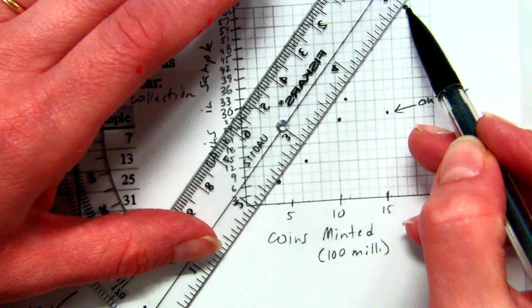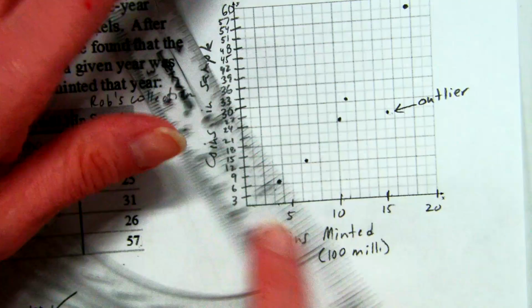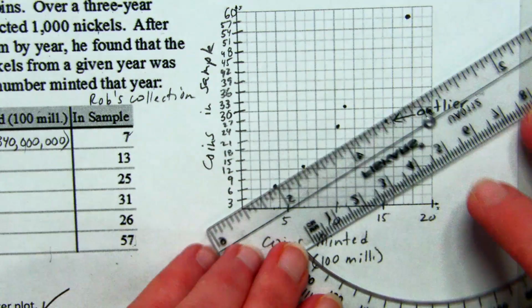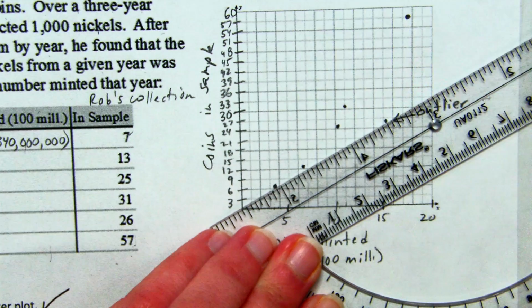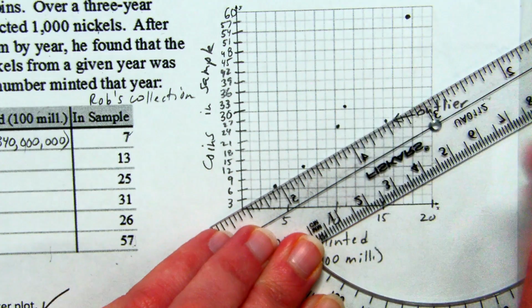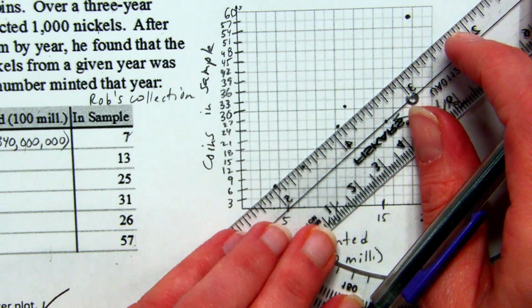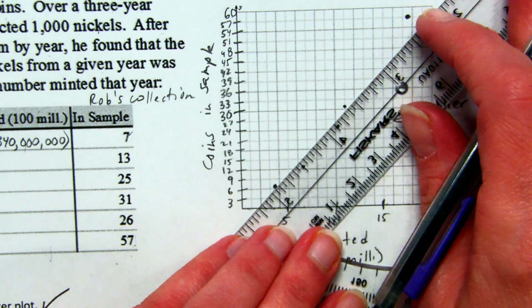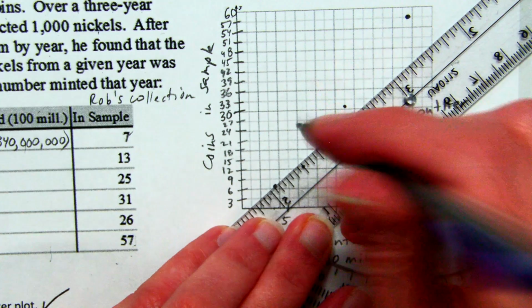So if I connected the first and the last point, everything else would be below. That would be a bad decision. If I connected this point and this point, which is kind of an outlier, I'd have a bunch of points above my line. That would be a bad decision. So I probably want to connect this point with one of these in here. That's probably my best bet. Let's connect those two right there.